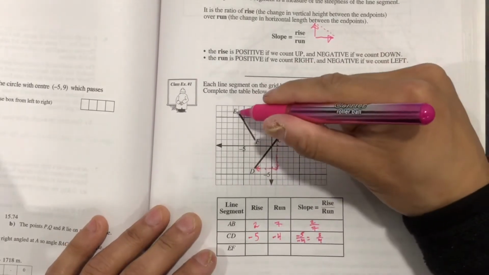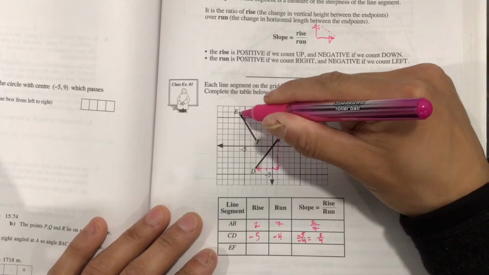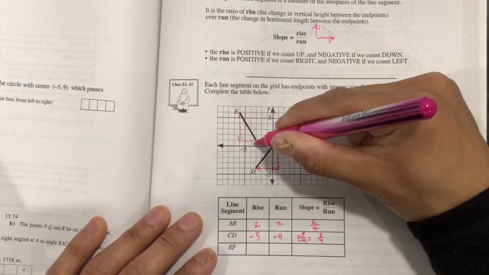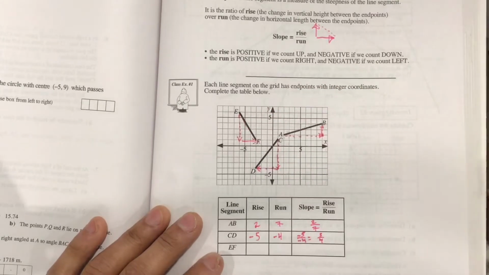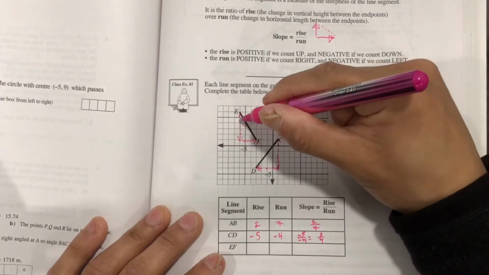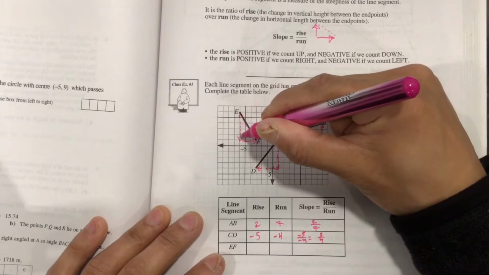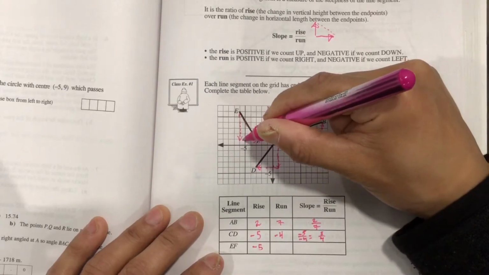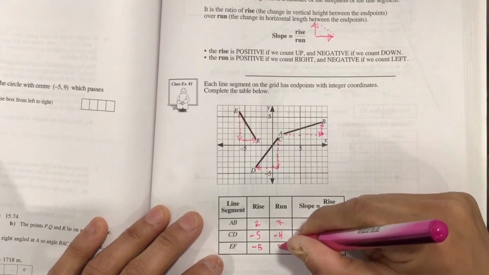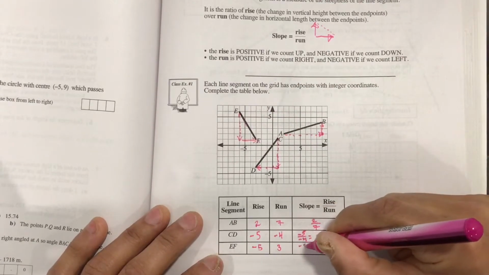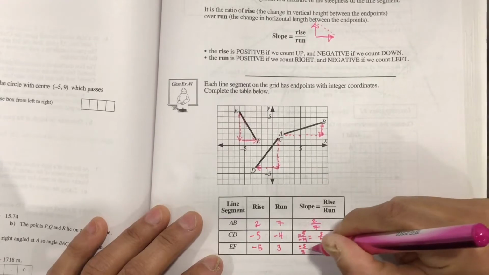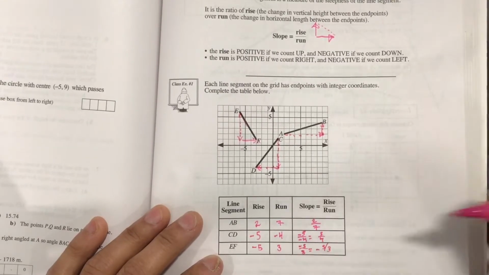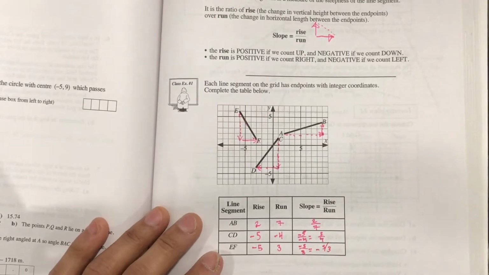And last we have EF. It is decreasing like this, and so we have a negative rise and a positive run. So my rise here is going to be 1, 2, 3, 4, 5, also negative. But now we have a positive run, so 1, 2, 3. Now this is going to result in negative 5 divided by positive 3, which is going to stay as negative 5 over 3. And so here we have a slope that is negative.